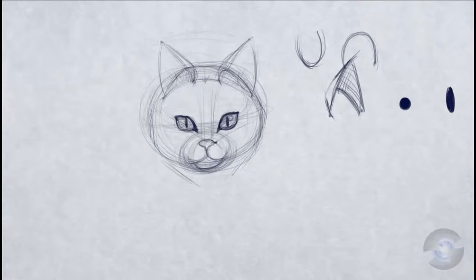And last but not least, whiskers. There we go. Alright, now let's do a side view.